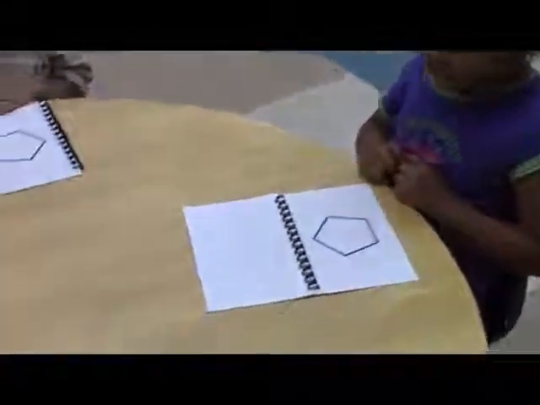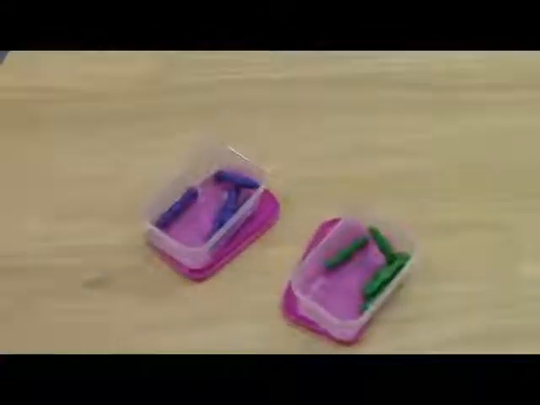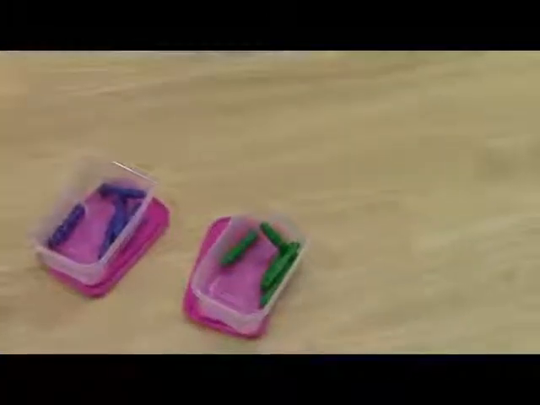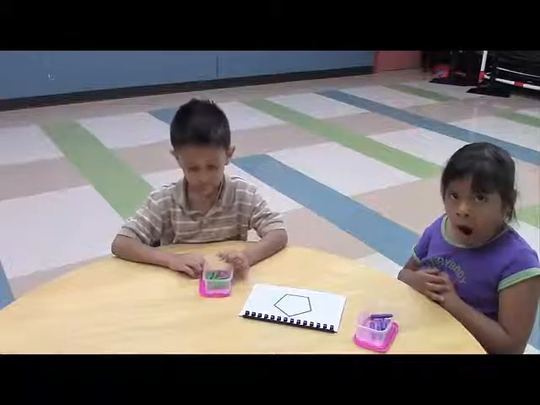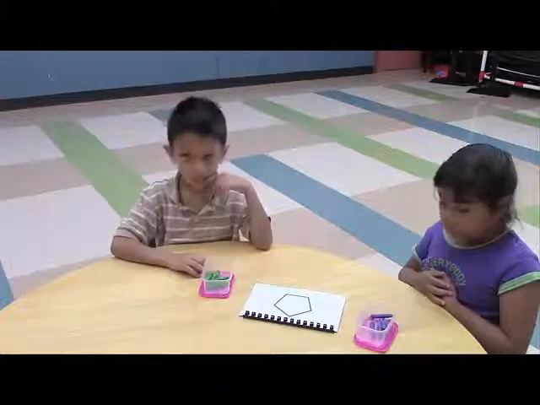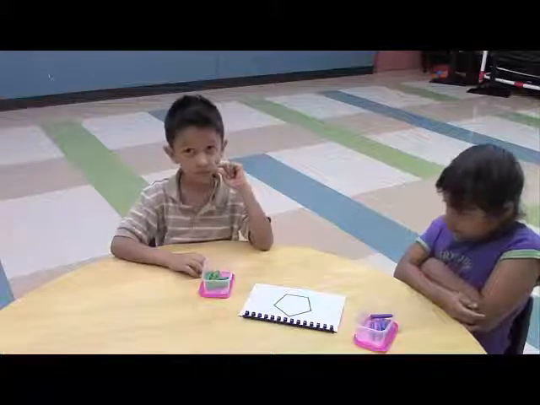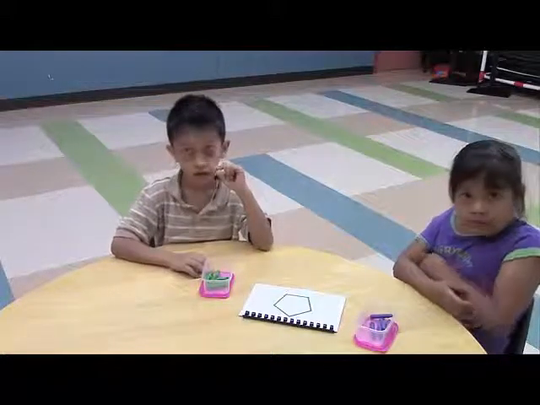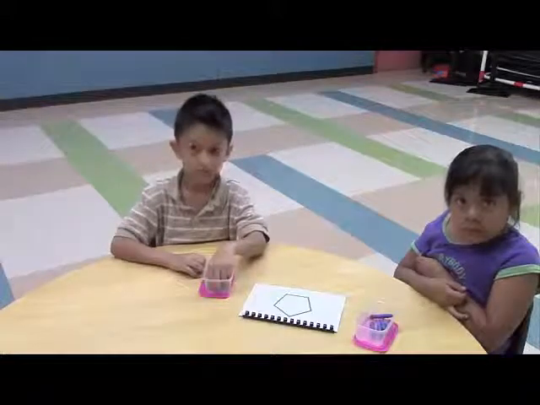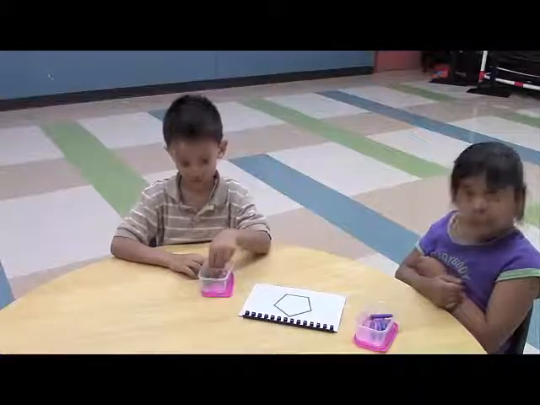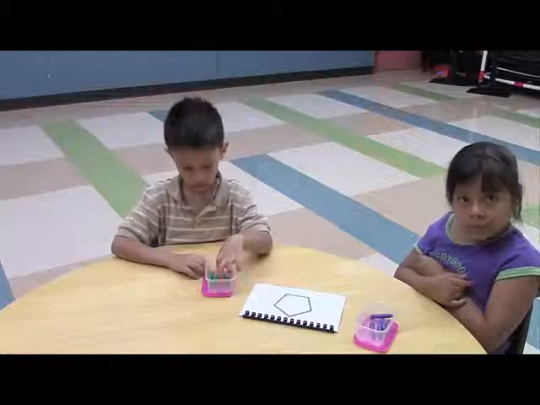Okay, well, in this activity we will use 5 purple worms and 5 green worms. Okay, now we will start. Now Josue has 5 green worms and Giselle has 5 purple worms. In this case, Josue will work with the greens and Giselle will work with the purples. But in other cases, they can have both colors, greens and purples.